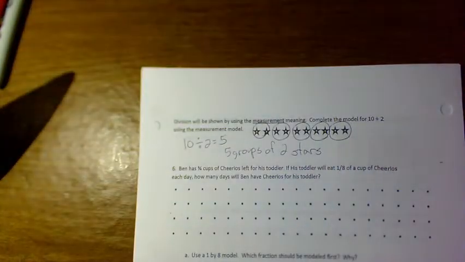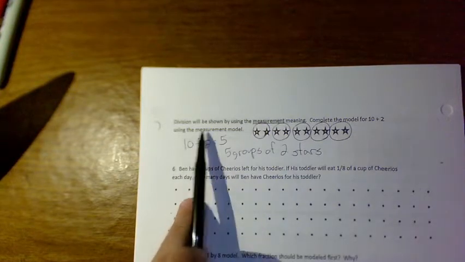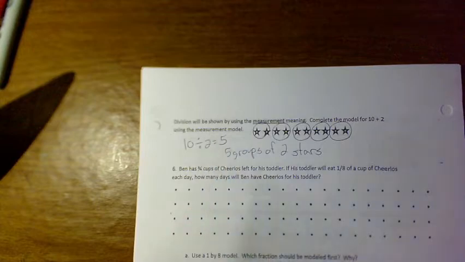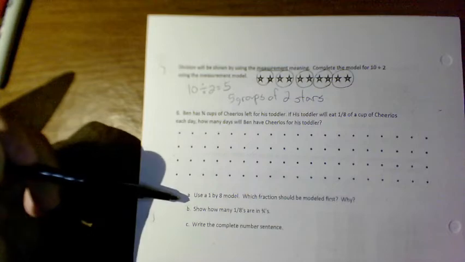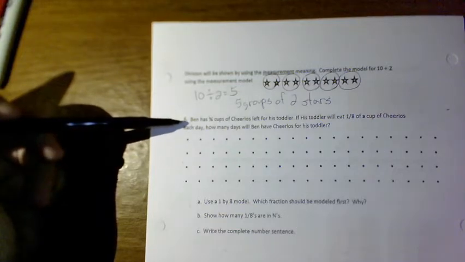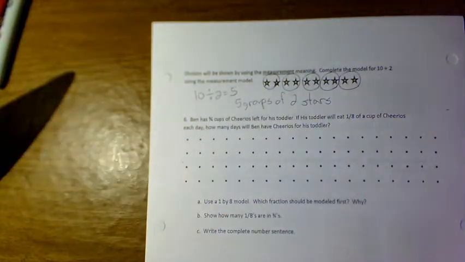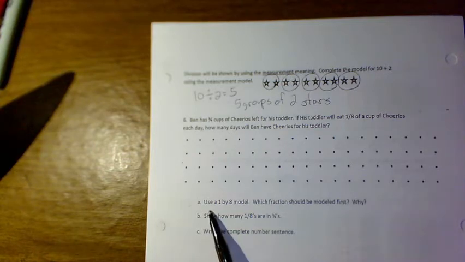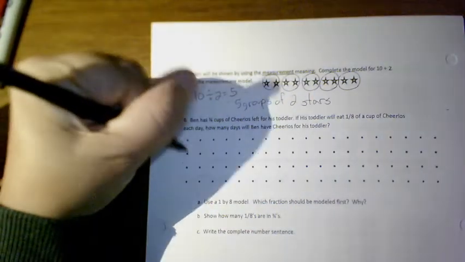Right? So the same idea is going to apply with fractions. We have our starting amount, and then we want to see how many times we can make a group of that particular size. Okay, so let's keep that in mind as we look at these problems. Number 6 says, Ben has 3/4 of a cup of Cheerios left for his toddler. If his toddler will eat 1/8 of a cup of Cheerios each day, how many days will Ben have Cheerios for his toddler? All right, so first of all, now when we are doing division, it tells us we're going to use a 1/8 model.